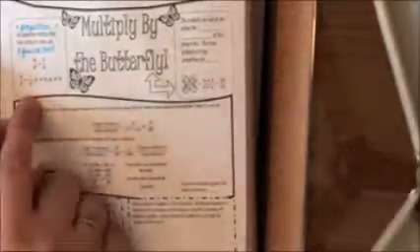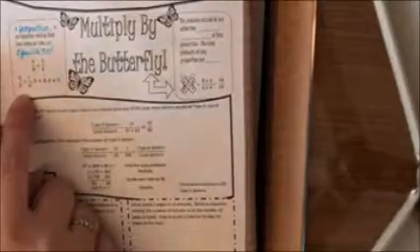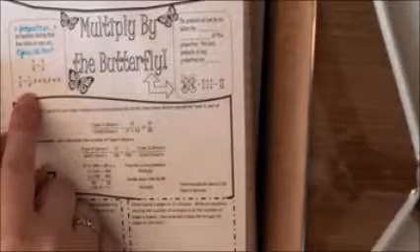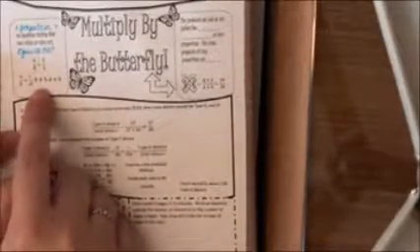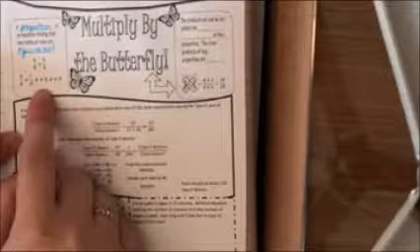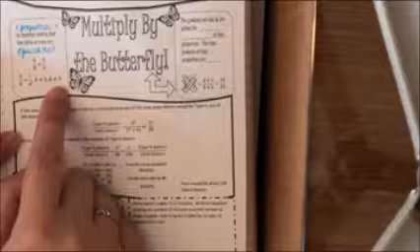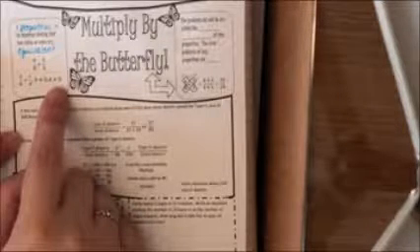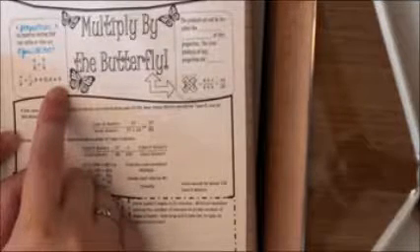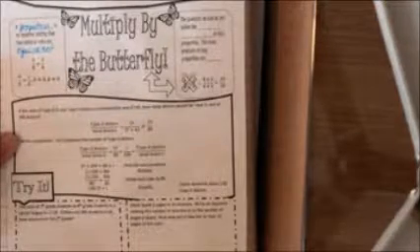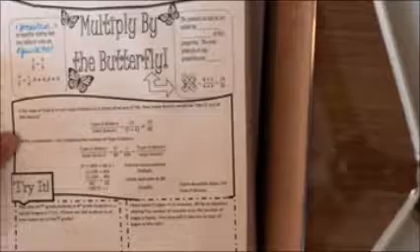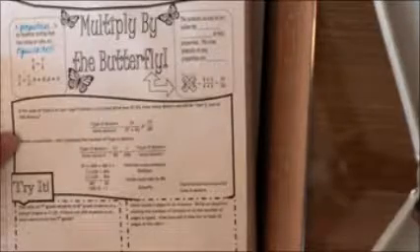It says A over B equals C over D when B does not equal 0 and D does not equal 0. Remember, we can't have a 0 in the denominator of a fraction, because if we recall back, a fraction bar is the same thing as saying we're dividing something.